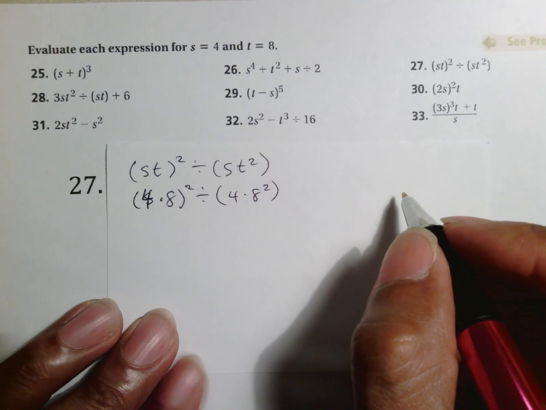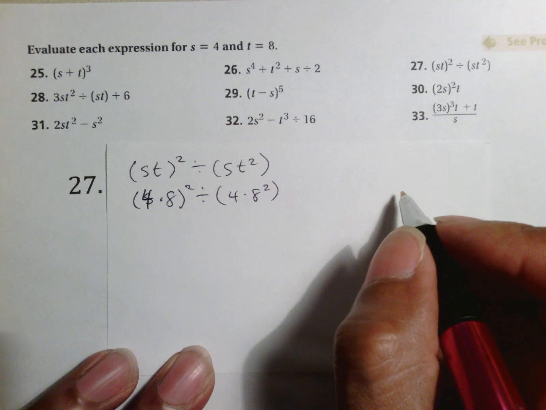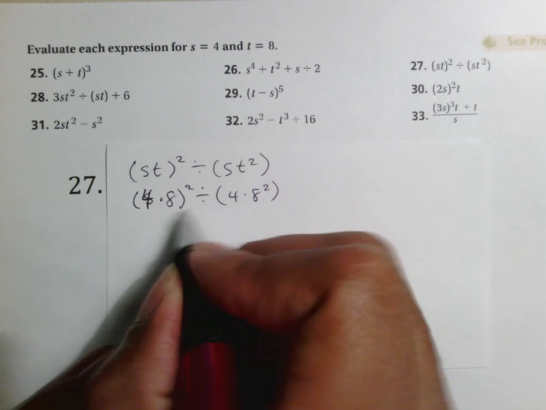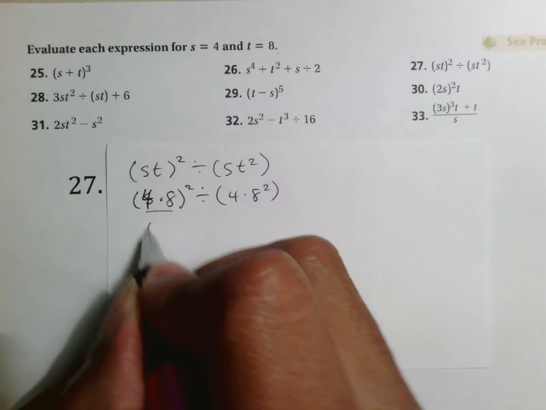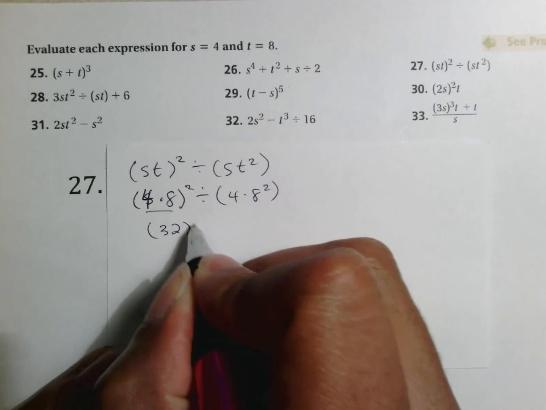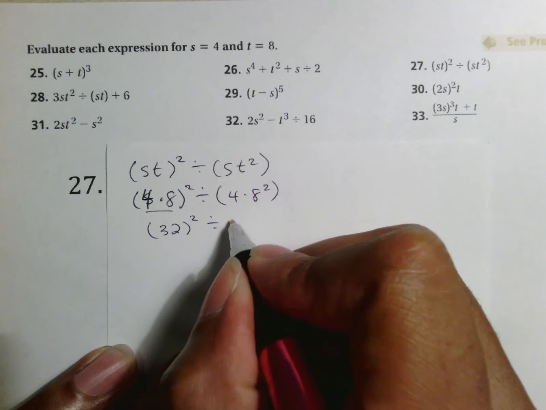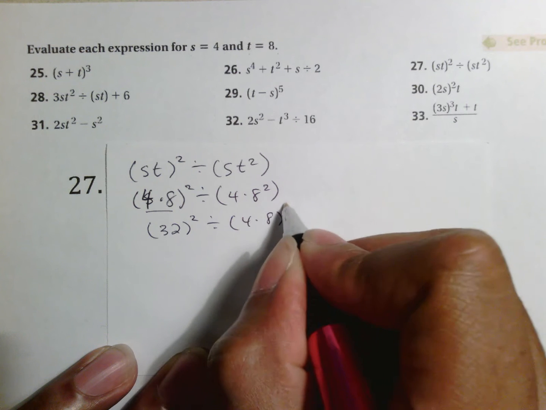Now we have to do the order of operations. In this first set of parentheses, the only thing inside is 4 times 8, so we turn that into 32 squared divided by (4 times 8) squared.